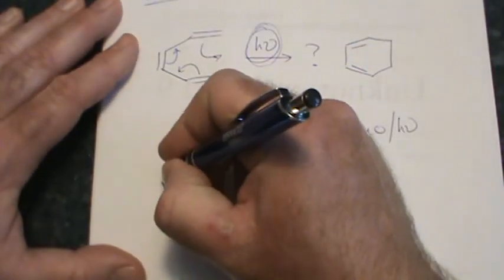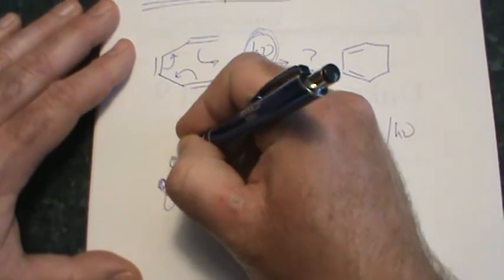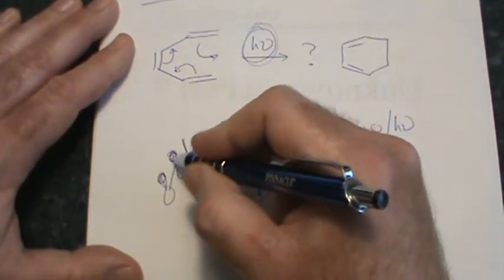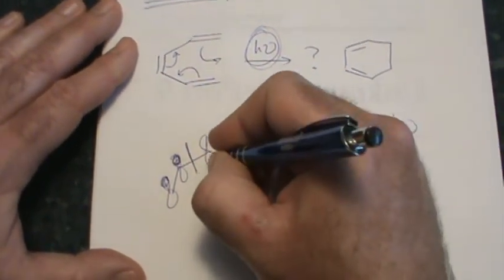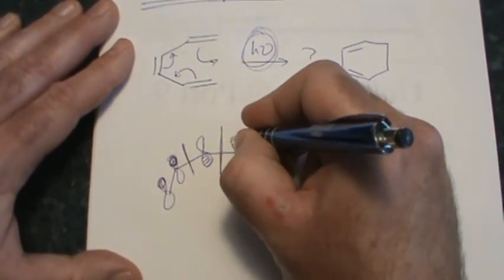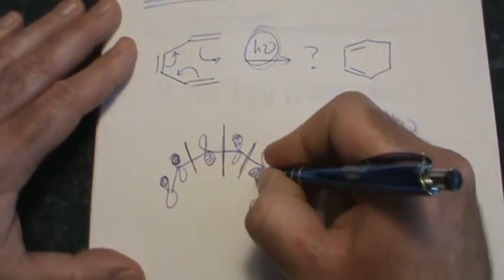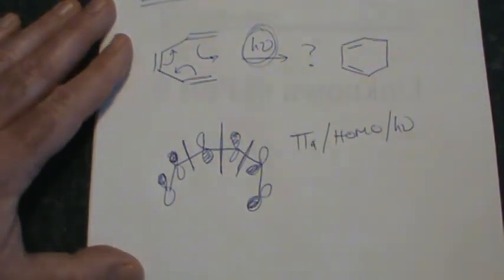All right, we've got our nodes in place. Let's start shading. Bonding interaction there, but as I pass through a node, it switches. Pass through a node, it switches. Pass through a node, it switches. That's pi 4.